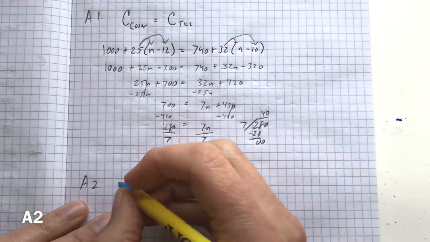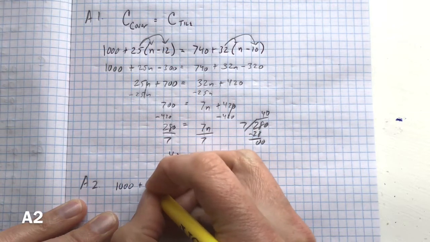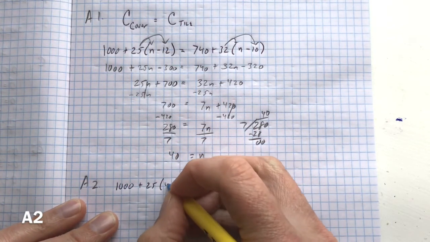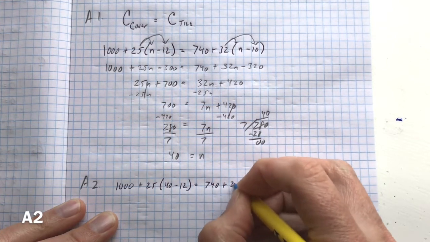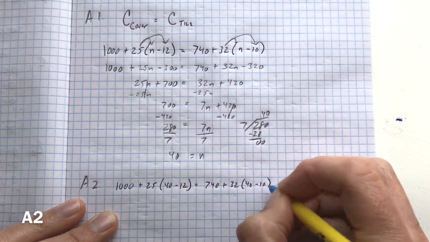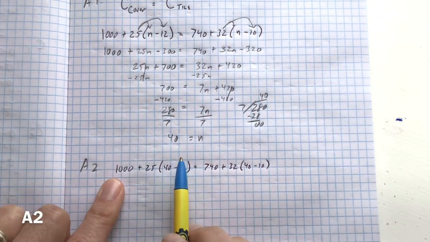So let me do that here for us. 1,000 plus 25 times 40 minus 12 is equal to 740 plus 32 times 40 minus 10. So we change the value of n, put that in there.